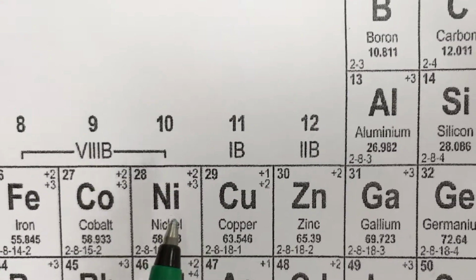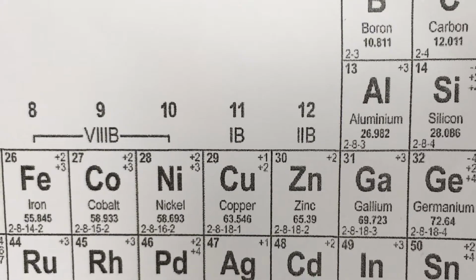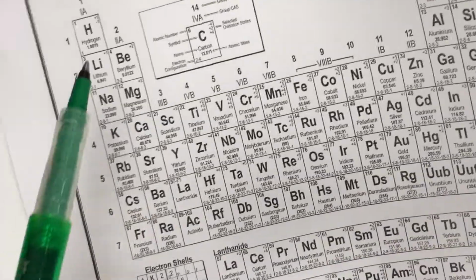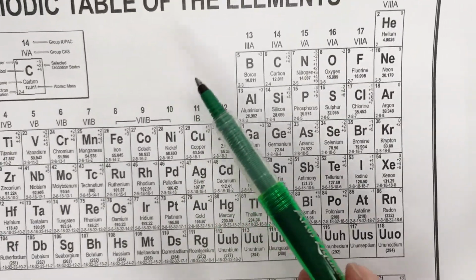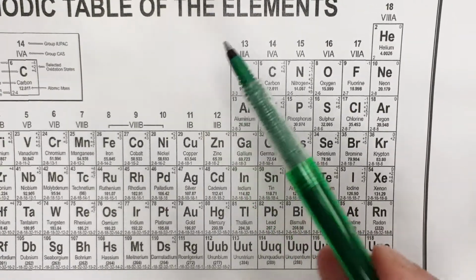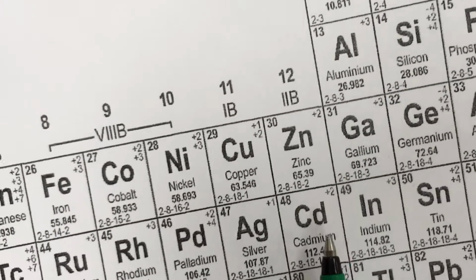So if you'll see Ni, you'll see that it has a possible +2 charge or a +3 charge. If your metal is not in the S block, if it's in the D block, or this weird transition metalloid area, in this area or that D block, check and see if it has more than one charge.